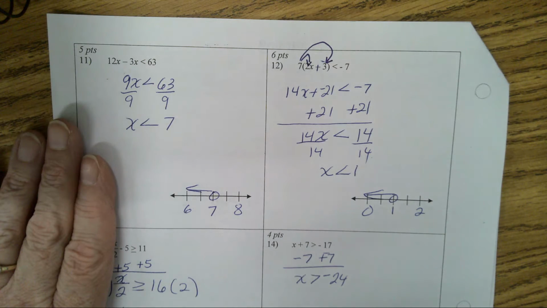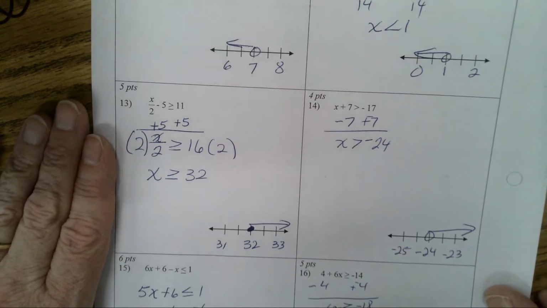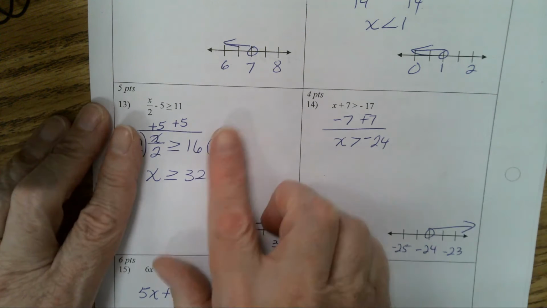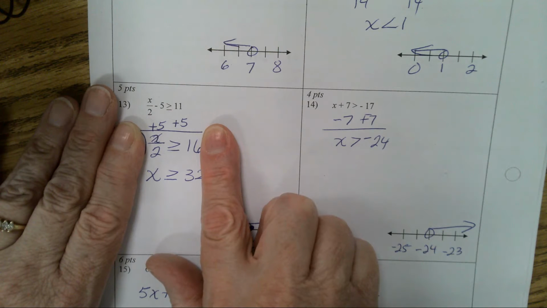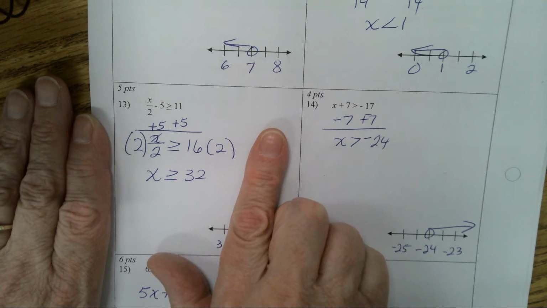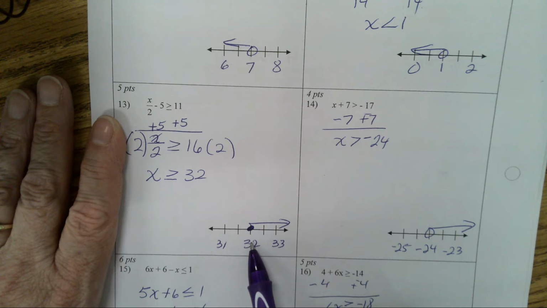Any questions on 11 and 12? All right, number 13. Add 5 to both sides. You then have x divided by 2 is greater than or equal to 16. Multiply both sides by 2. X is greater than or equal to 32. Closed circle going to the right.